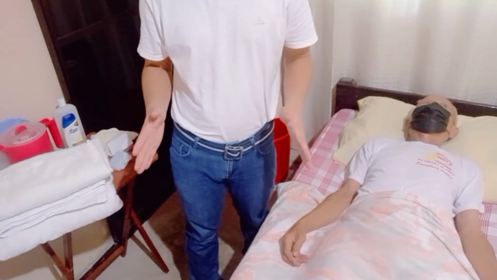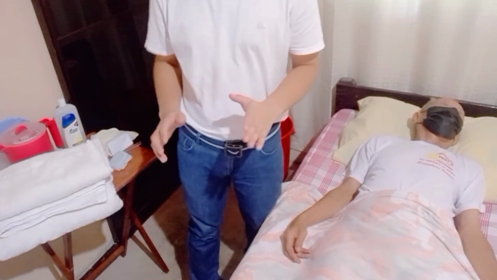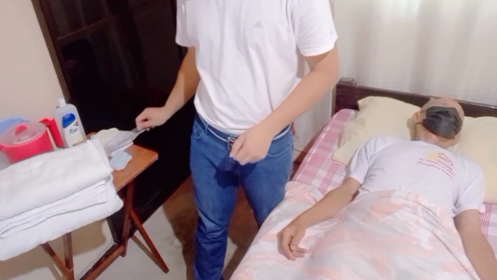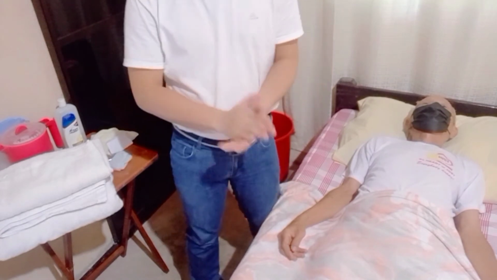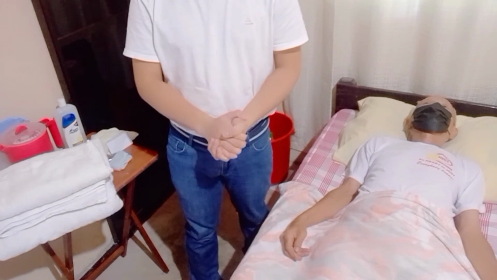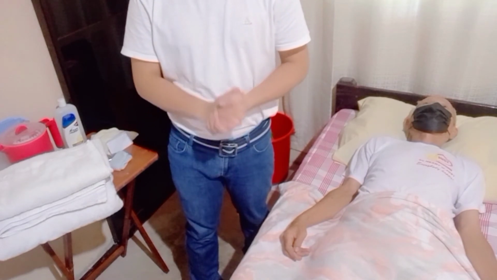And of course, we need to wash and rinse the patient's comb, which is this one, and return it to the bedside of our patient, so that if the patient wants to comb his or her hair, it would be accessible for him or her.